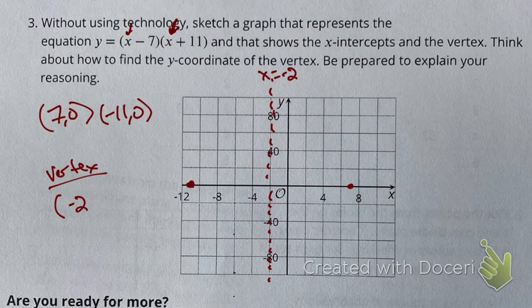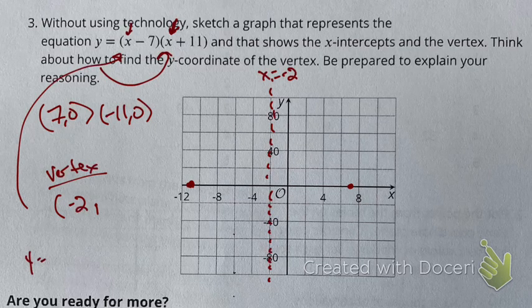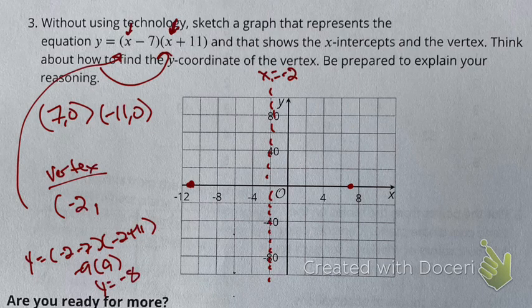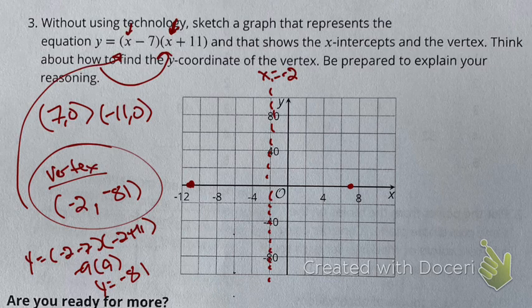So how could I find that pesky y value if I know the x value, everybody? Plug it in. Right? So y equals -2 minus 7 times -2 plus 11, which is -9 times 9, which is -81. What that tells me is my vertex is -2, -81, right there. And sometimes I even like to write my ordered pair right by it just for organization.